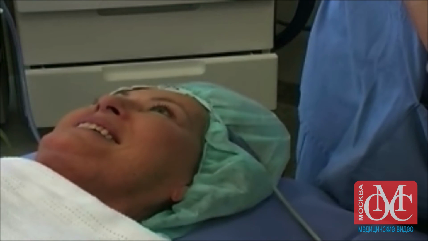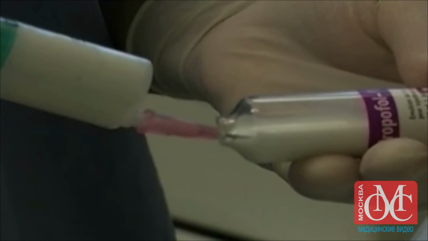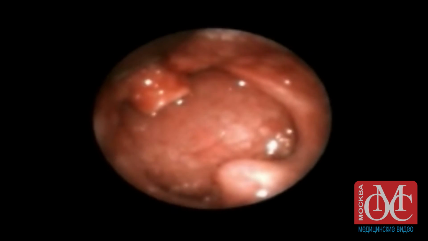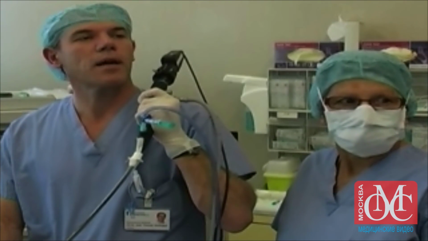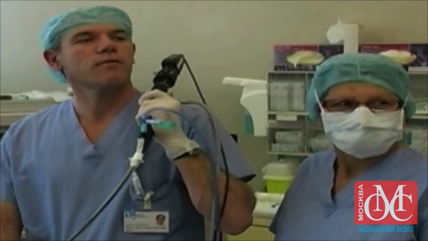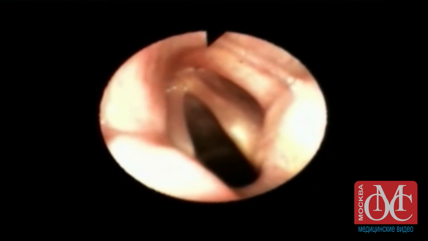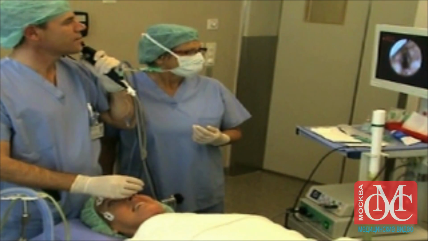In conclusion, fiberoptic intubation is a standard technique for the management of a patient with an anticipated or known difficult airway. Fiberoptic intubation requires adherence to a strict protocol that is dependent both on personal preferences and local circumstances. This video is intended as an introduction for those learning the procedure. Fiberoptic intubation is best accomplished by those who do it as part of their daily practice.